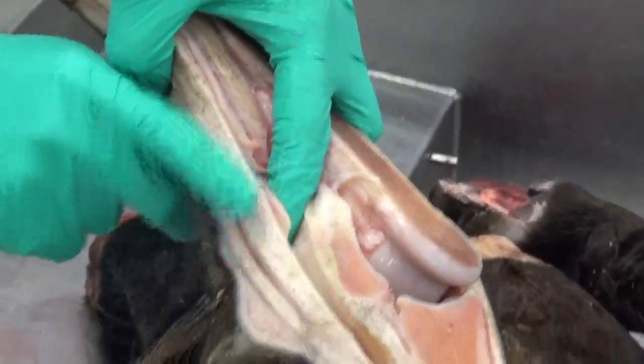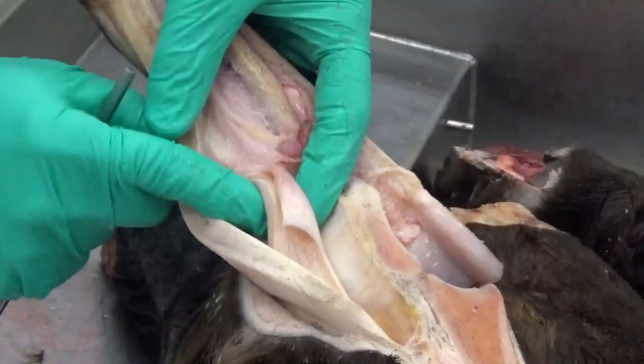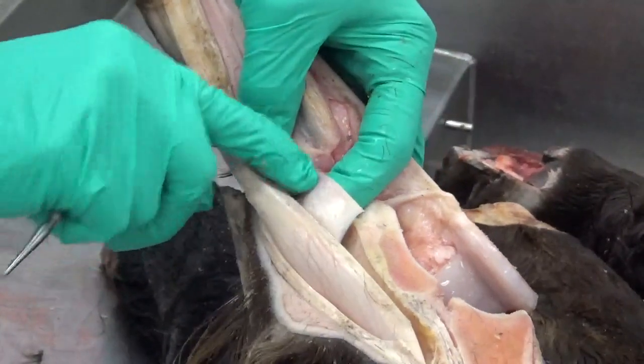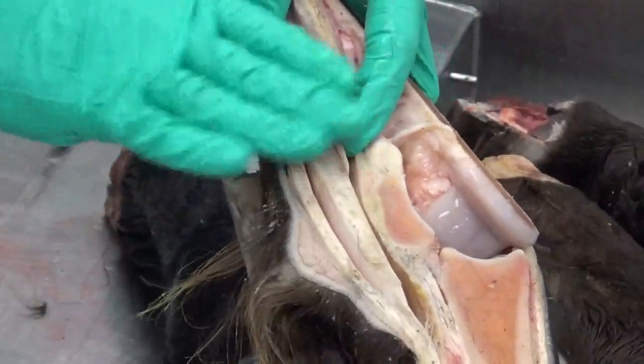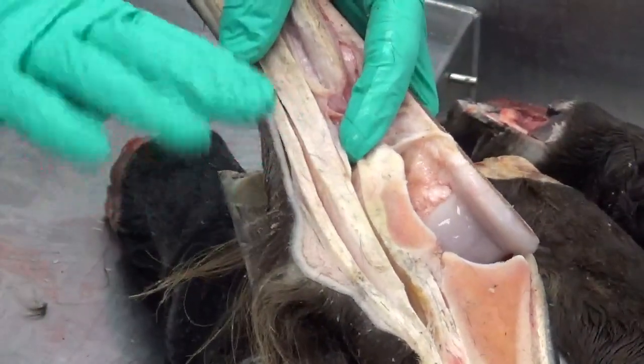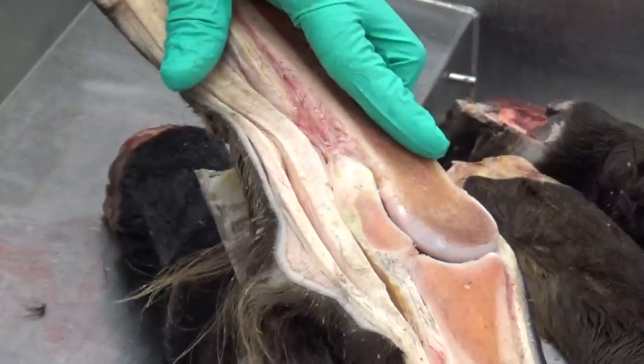This is supposed to be like a sleeve around the DDF. This is a sleeve from the SCDF around the DDF. This is the manica flexoria. Okay? When we cut it sagittally, we cut part of the manica flexoria. The manica flexoria is a sleeve from the SCDF around the DDF at the fetlock joint.